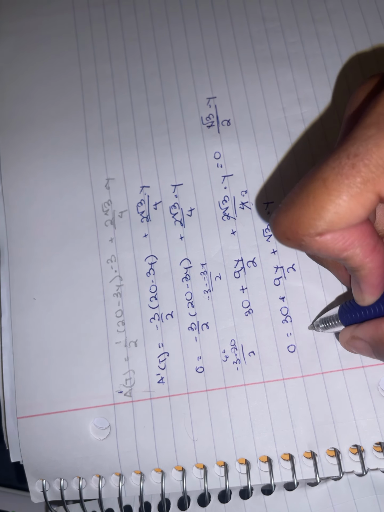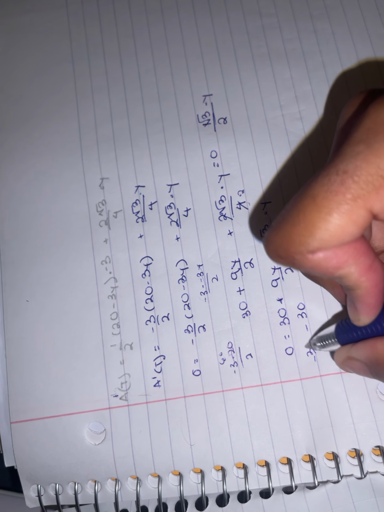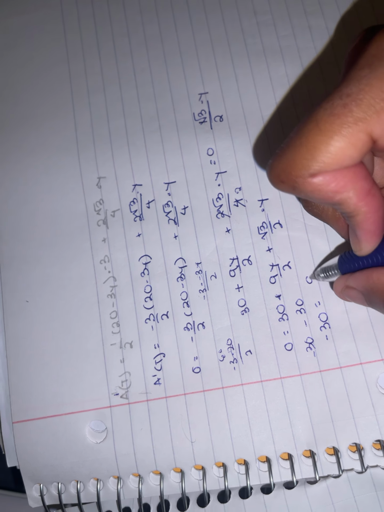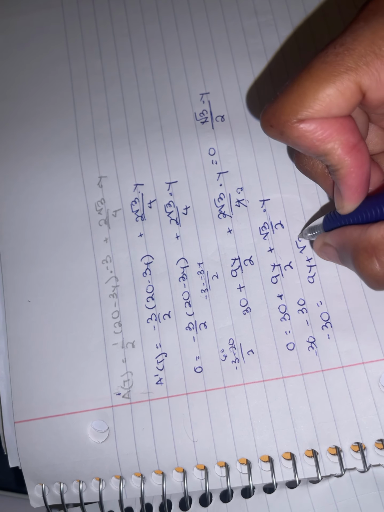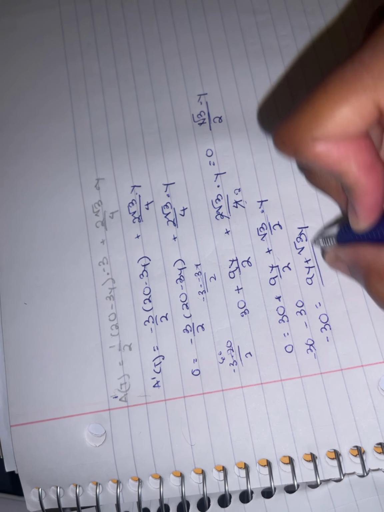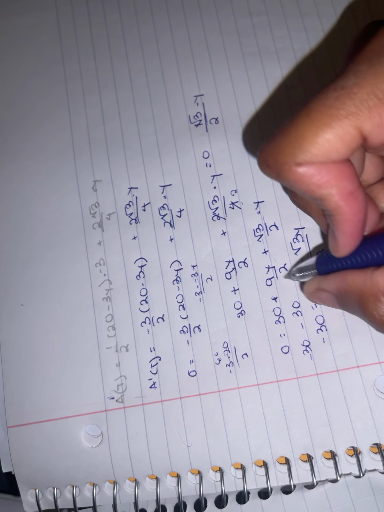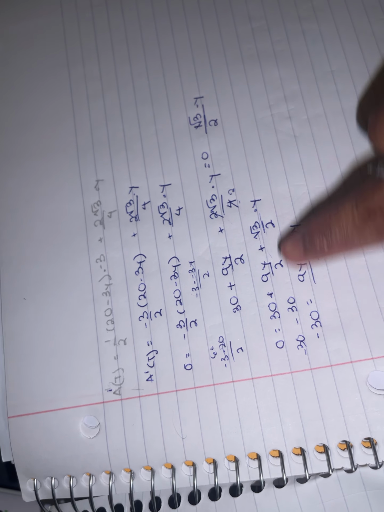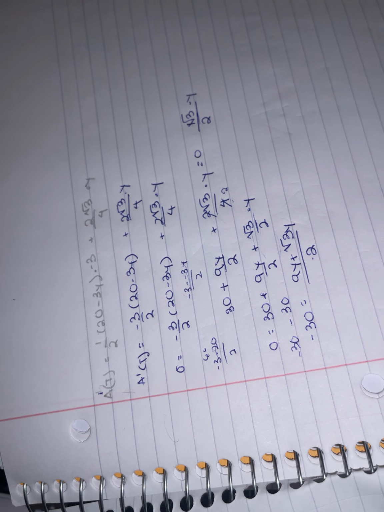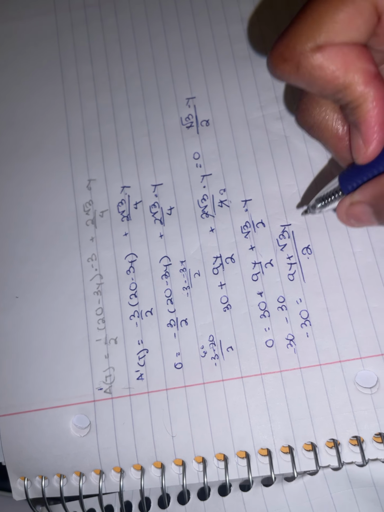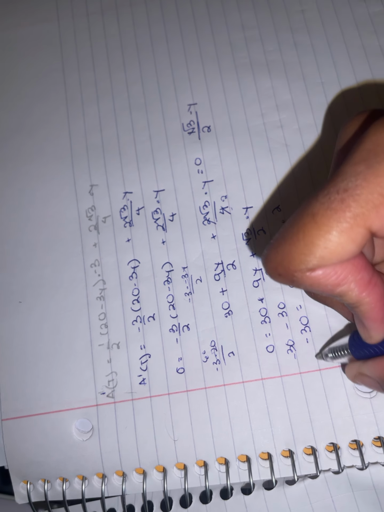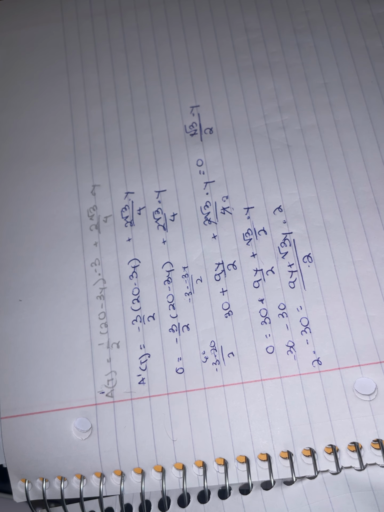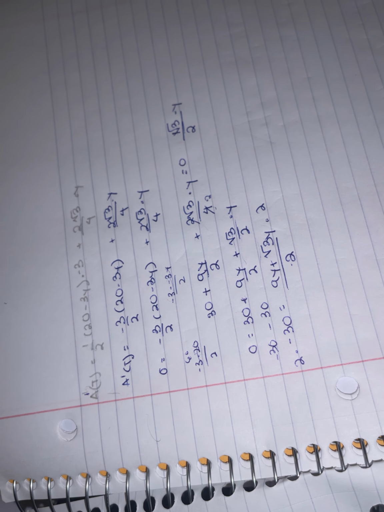And subtract 30, subtract 30. I have negative 30 is equal to this, 9y plus root 3y over 2. These have the same denominator, so you could just add the top and the bottom, or make it into 1. So that's what I did, and then I multiply by 2 over here, multiply by 2. Did I make a mistake?